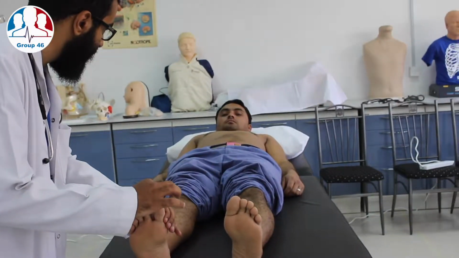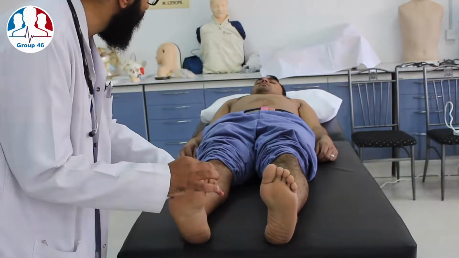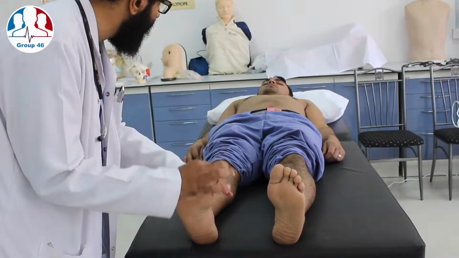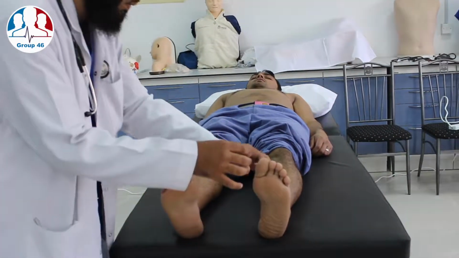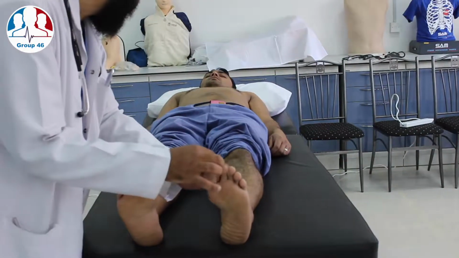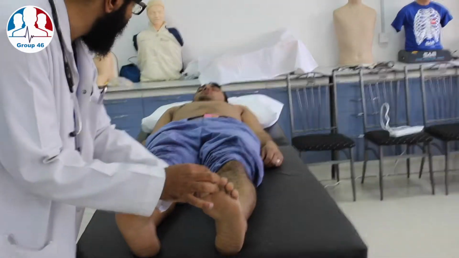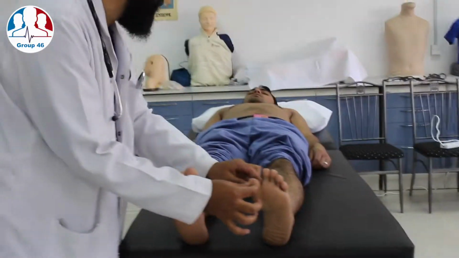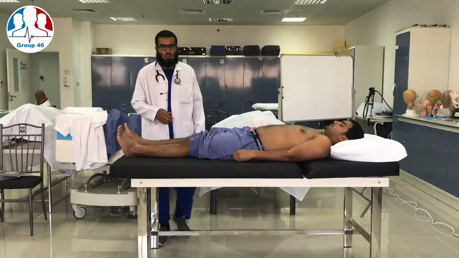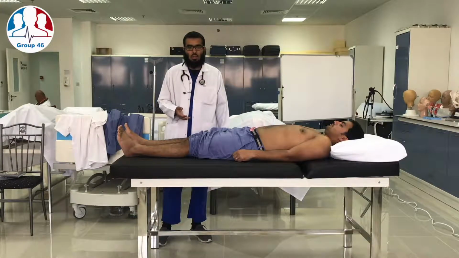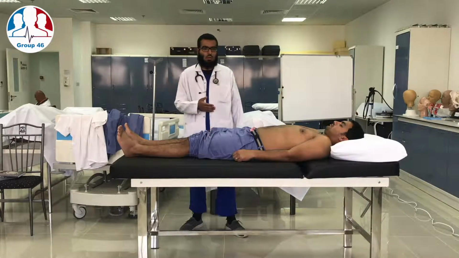Close your eyes, up or down. Now where is it? Close your eyes, where is it? Up. And on the other side. And by finishing the neurological examination, you are completing your back examination, and finally you should cover the patient.